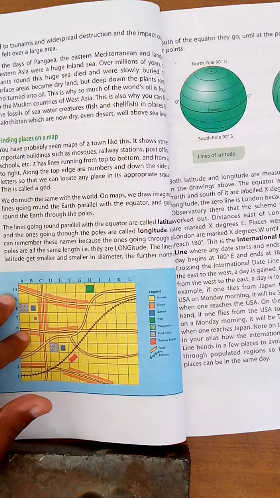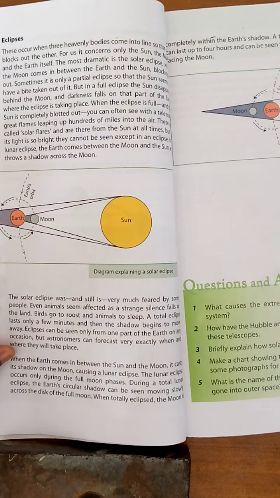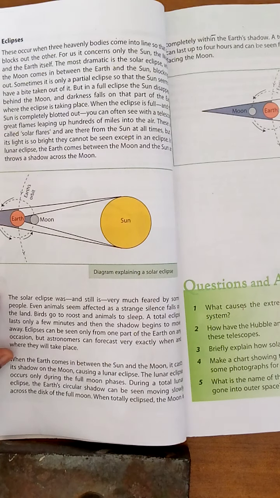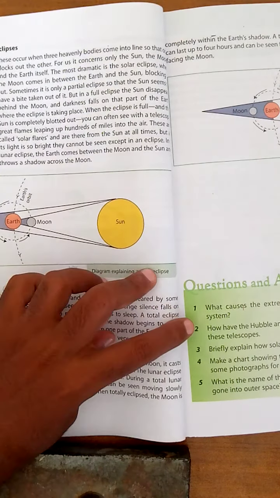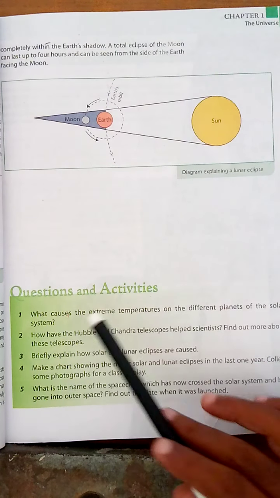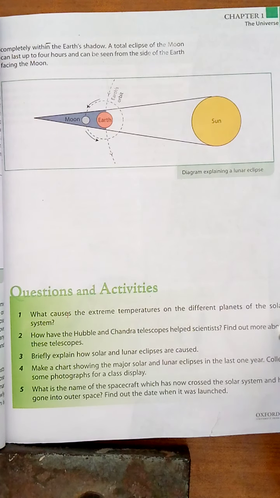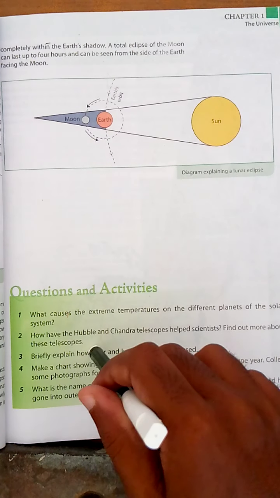Dear students, it is time for us to wind up your lecture, and I will give you a small homework. You have to read the previous chapter again very carefully and try to find the answers of question number 1 and question number 2. What causes the extreme temperatures on the different planets of the solar system, and how have the Hubble and Chandra telescopes helped scientists find out more about the universe? The homework for you is that you have to read chapter number 1 and find answers of question number 1 and question number 2.